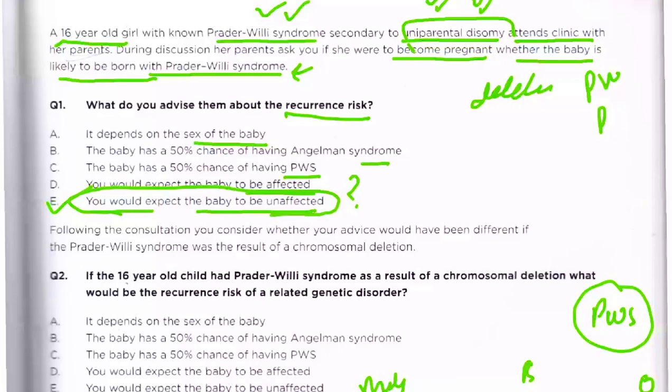Got this point now, Dr. Fariha? Is that clear? Dr. Friha, is that clear now, Dr. Saima? Okay, if not clear, we can read it again. Okay, now you would expect the normal chance that is in the normal population, not with this mother.